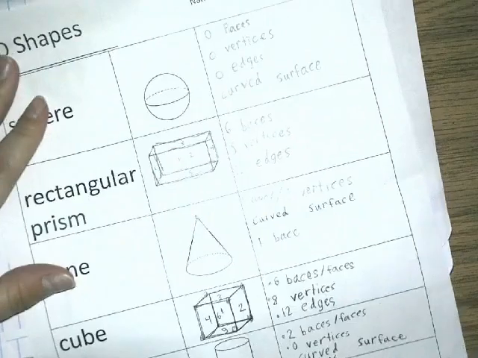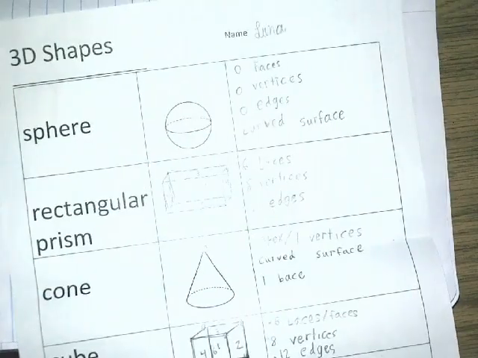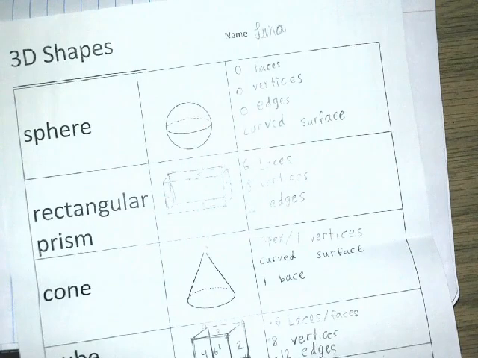And so when we introduce the 3D shapes, we also talk all about the attributes that a 3D shape has. So when it comes to the attributes of a 3D shape, 3D shapes will have faces, which are the sides or bases of the shape. You will have the vertices, which are the points of the shape. You will have the edges, which are basically the lines of the shape. And then some shapes will either have a curved surface or not a curved surface.